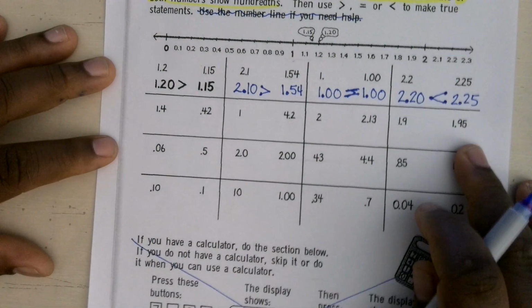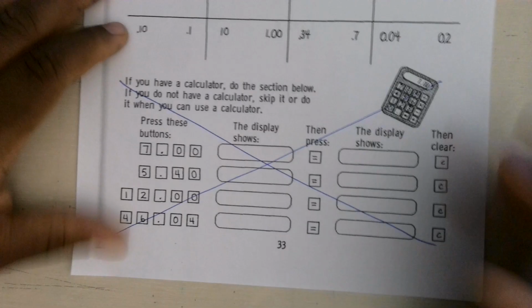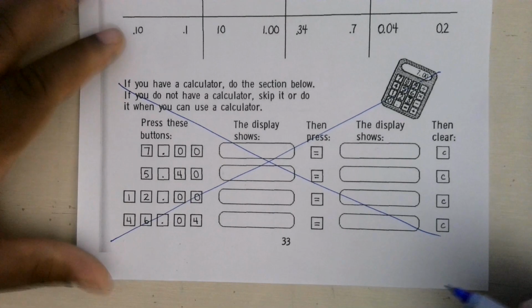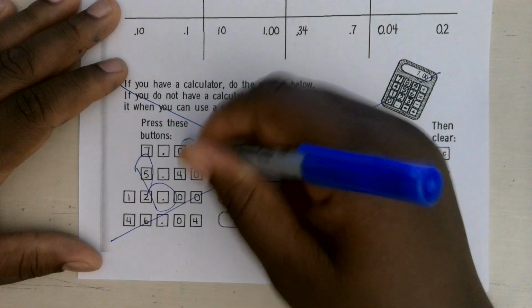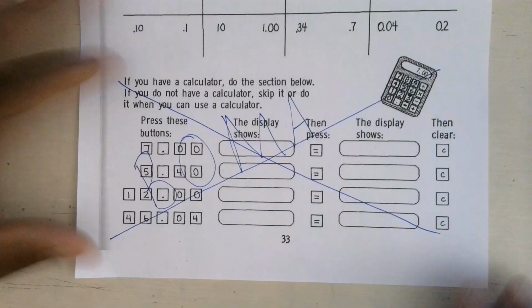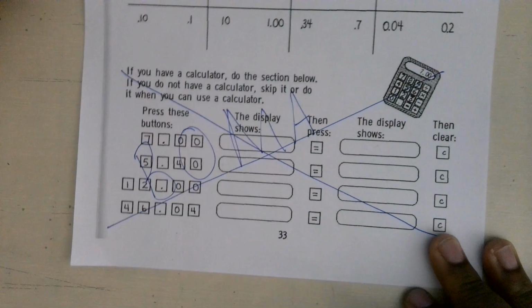Okay, so you'll do the same thing here and the same thing here. Go ahead and cross this section out. Your brain is the only calculator you need. Go ahead and cross that out and write BOMA.